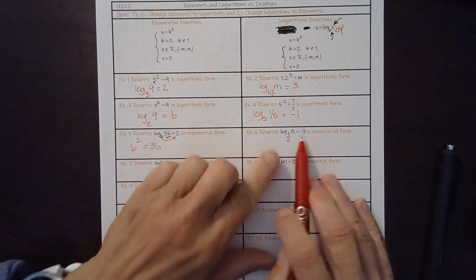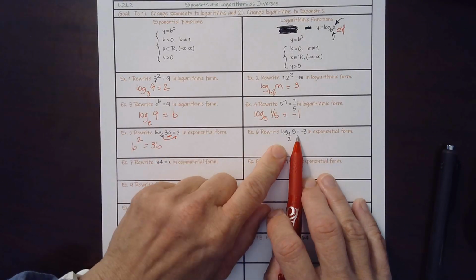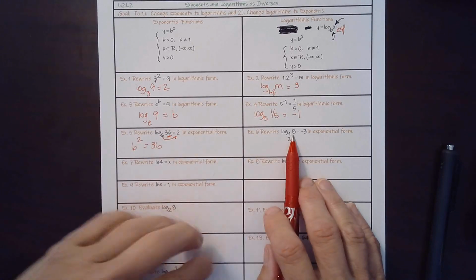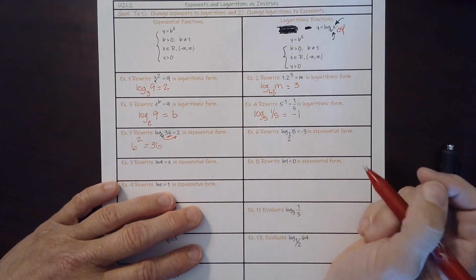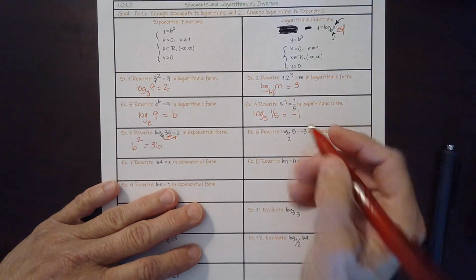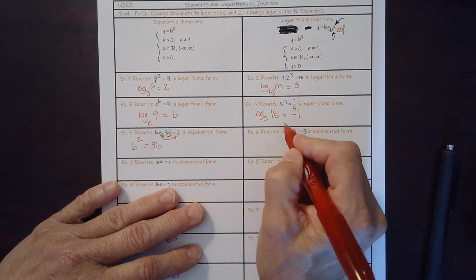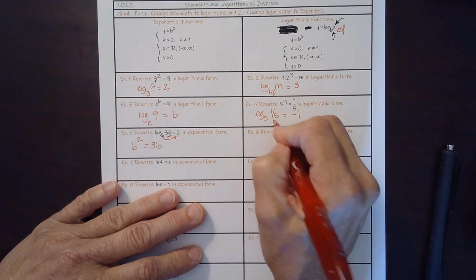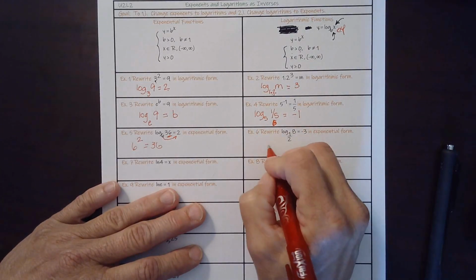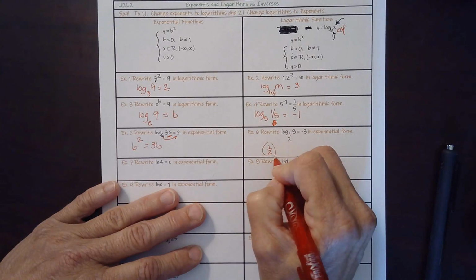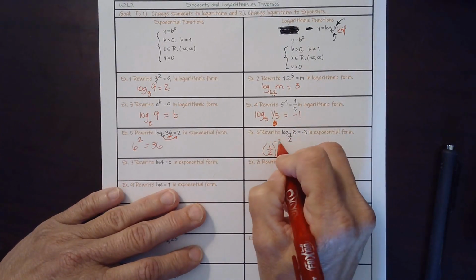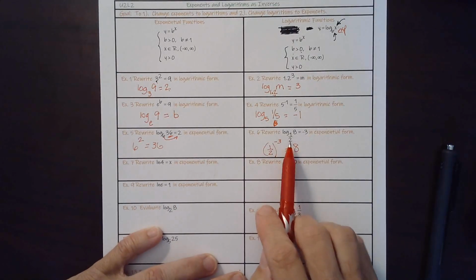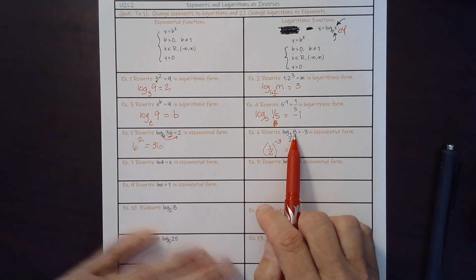Now let's do this one. We have log base 1/2 of 8 equals negative 3. So this would be, what am I doing? Wrong problem. This would be 1/2 raised to the negative third power equals 8. So it's base raised to power equals answer.